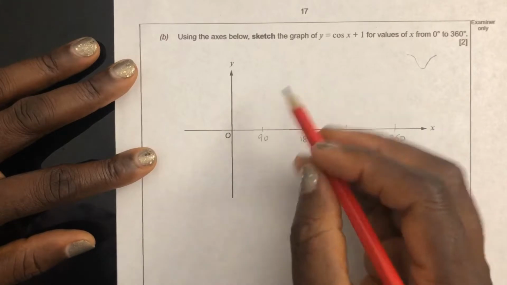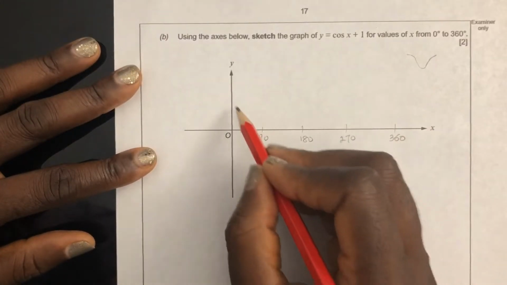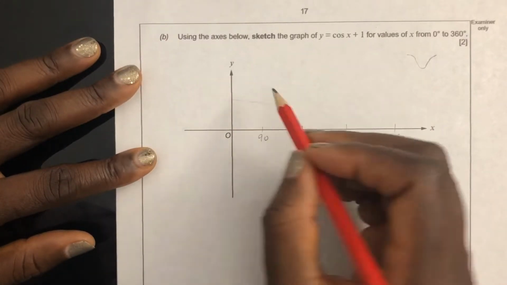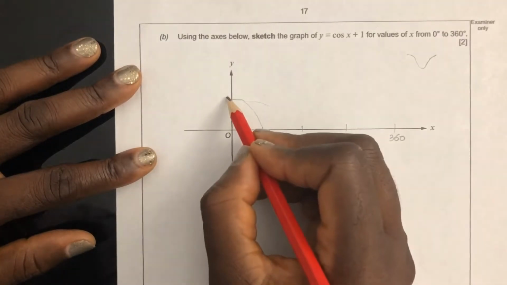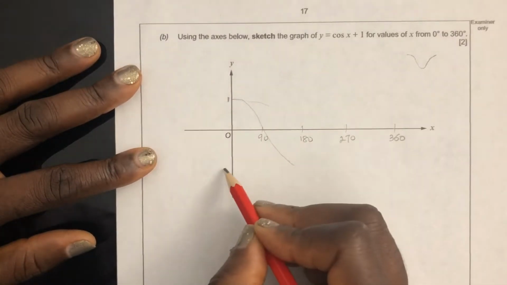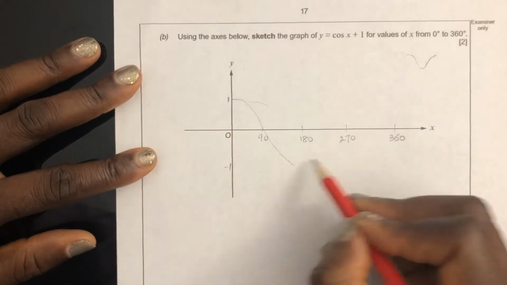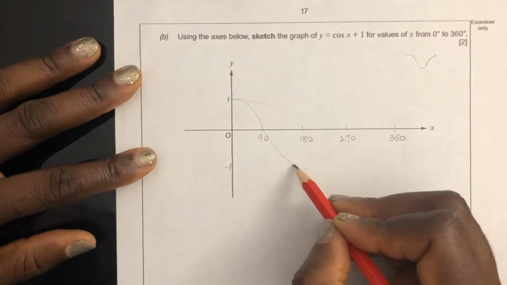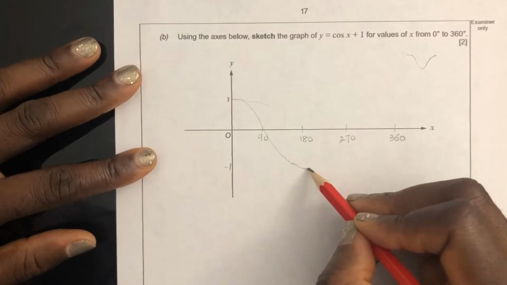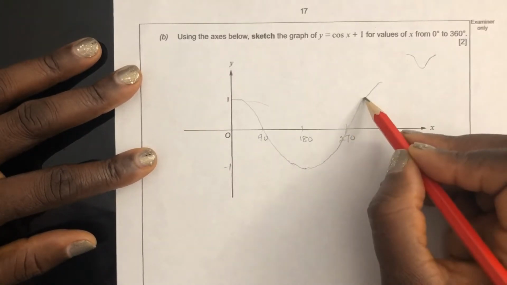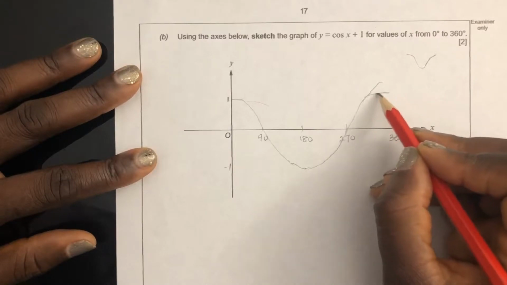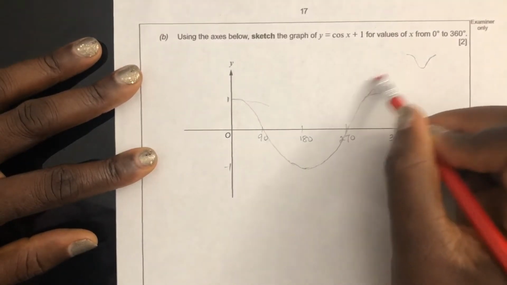So the normal cosine graph is going to come down here, going through 90, and it will be at 1 here, going from 1 to minus 1. It's going to come down all the way to 180, going back up, passing through 270, and stopping at 360, right there.